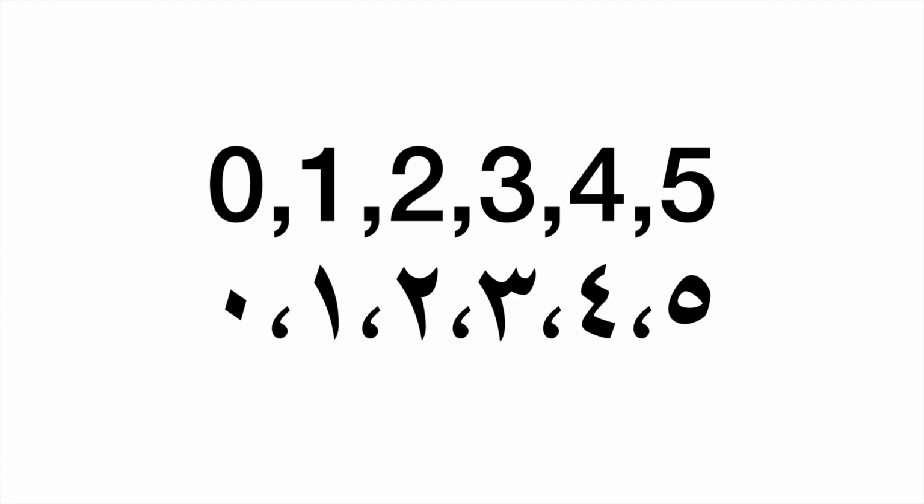So far we've learned the Arabic numbers from 0 to 5, from صفر to 5. So let's carry on.